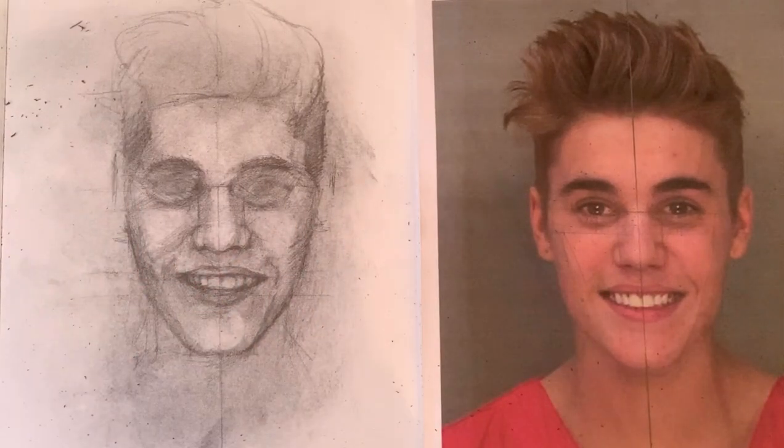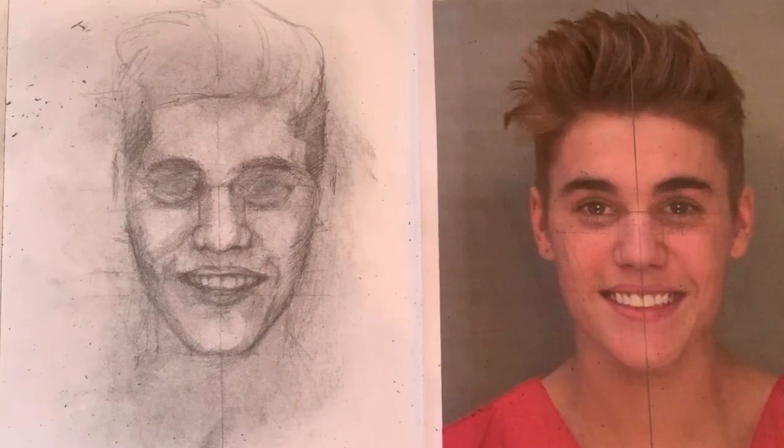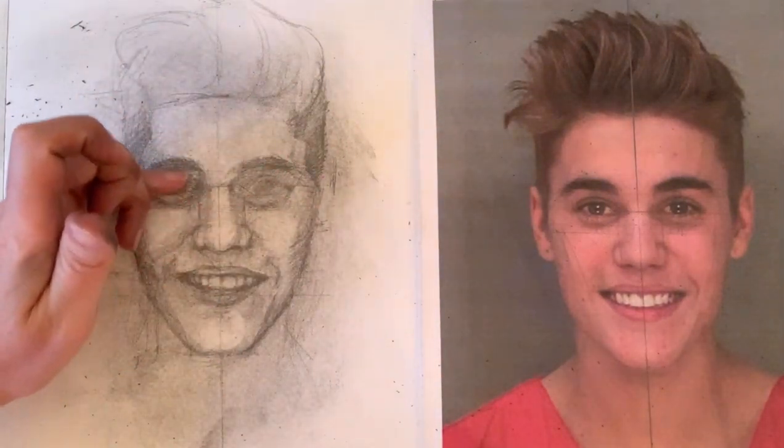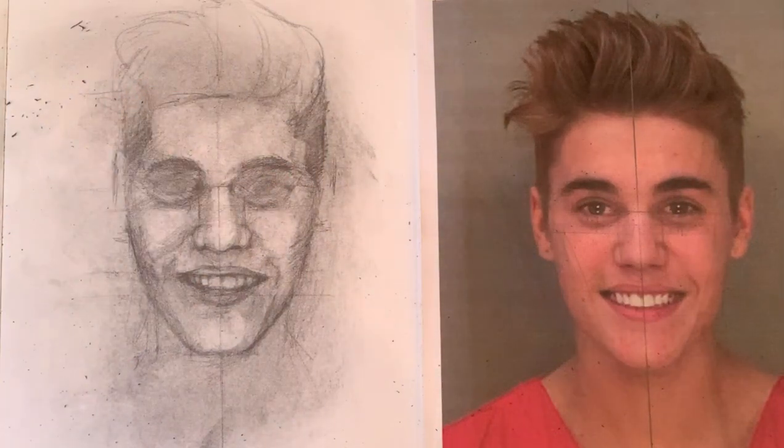So we're gonna talk about placing and rendering eyes. Because of that process misstep, there's a bit of a shadow of some eyes from previous attempts. But where we should be is at a moment where we have a shadowy space within Justin Bieber's eye sockets, and we're gonna start from there.